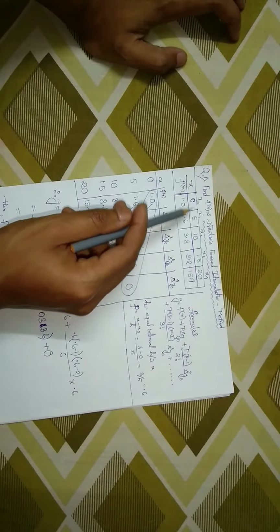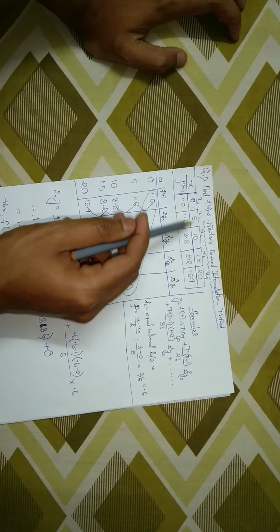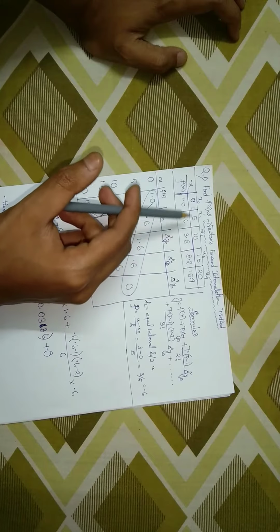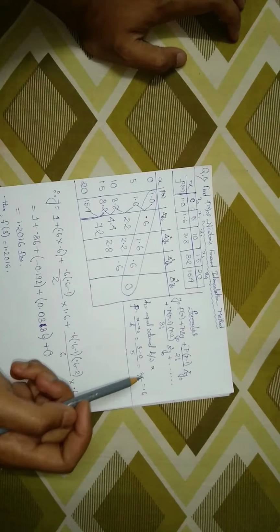After 0 there will be 5, then 5 to 10, meaning there is even gapping between each of the values, which is 5.